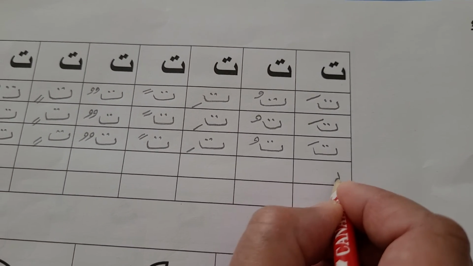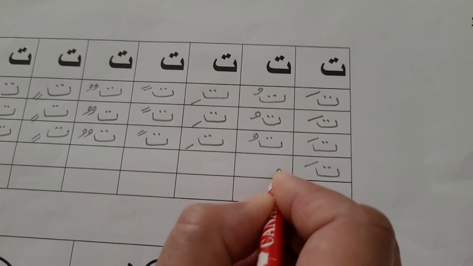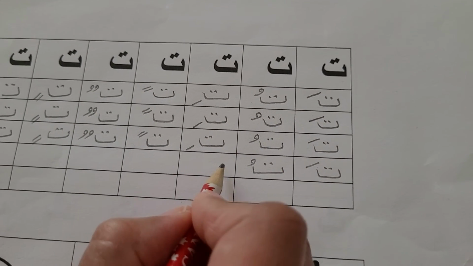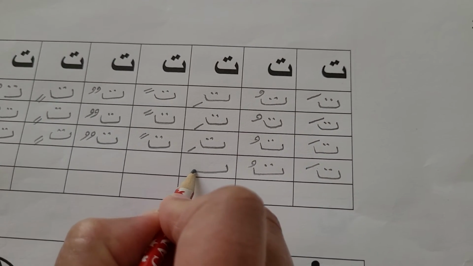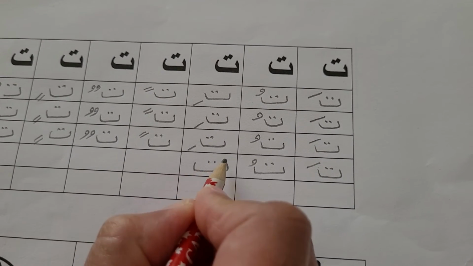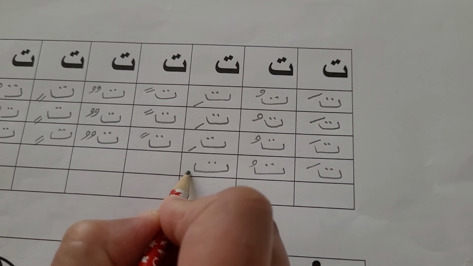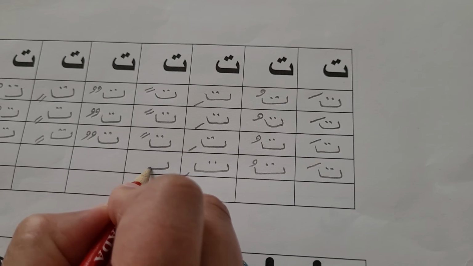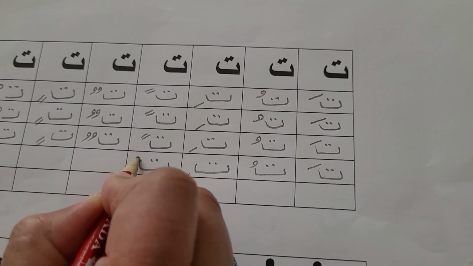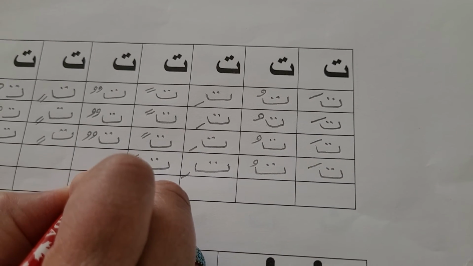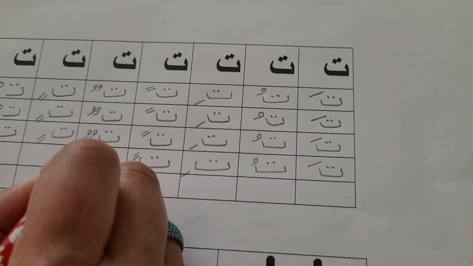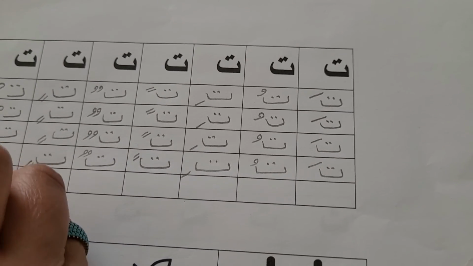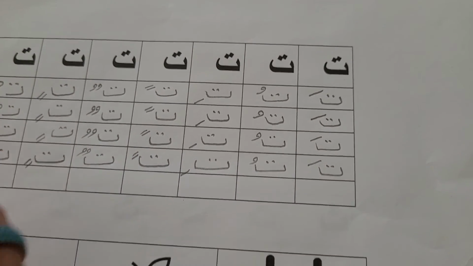Again, ta, tu. You can see my hand from right to left. In Arabic letters, you write from right to left. Tan, tun, tin. And with sukun, it means there is no haraka.